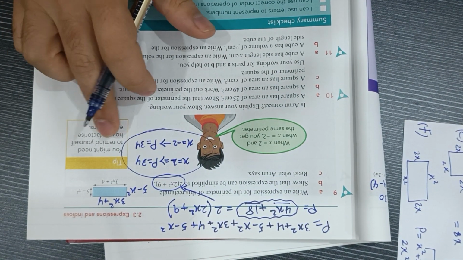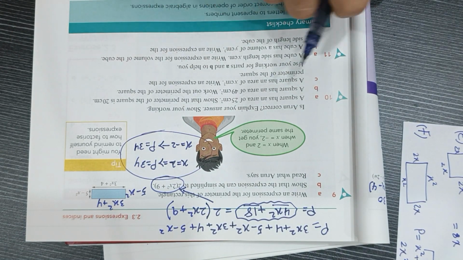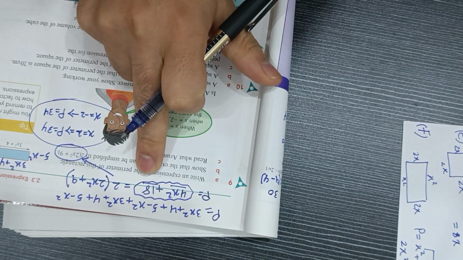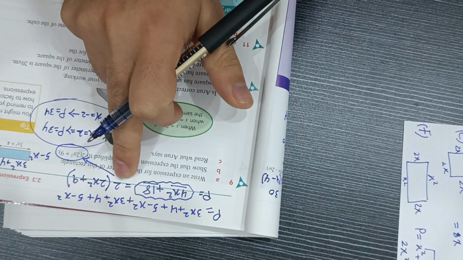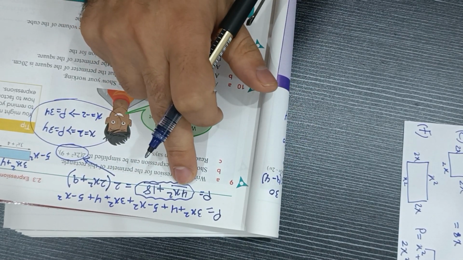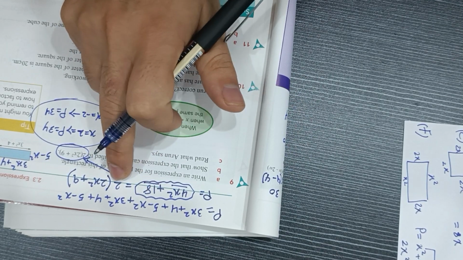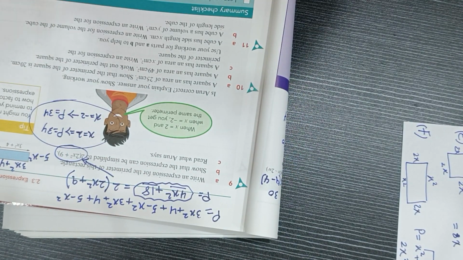So here there is a tip. It says you might need to remind yourself how to factorize expressions. We did it actually between 4 and 18. What was the common factor? It was 2. So we factorize this expression by 2. 4x squared divided by 2, 2x squared. 18 divided by 2, 9. This is how you factorize it.